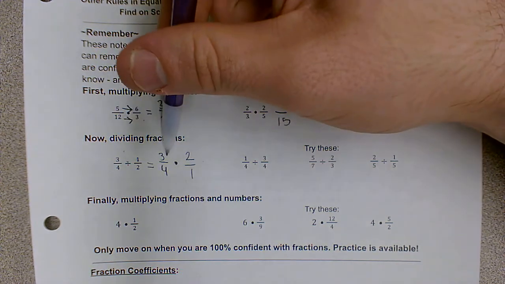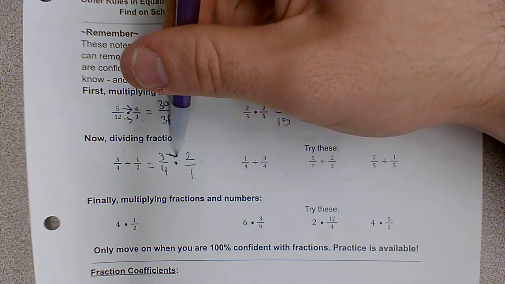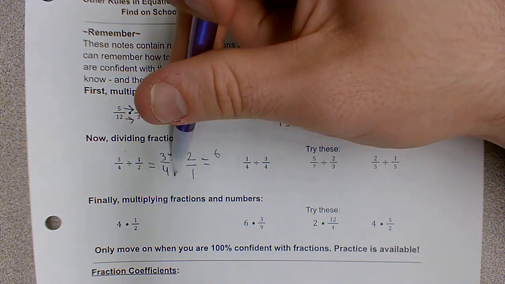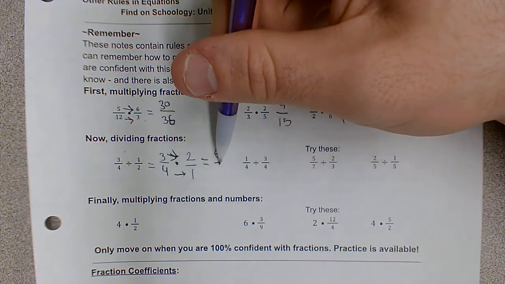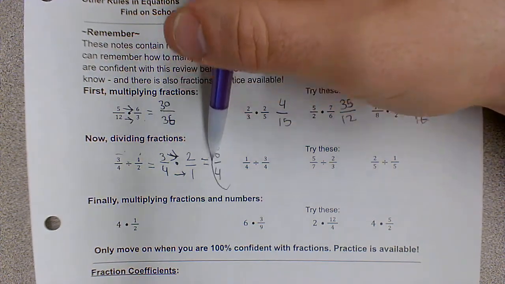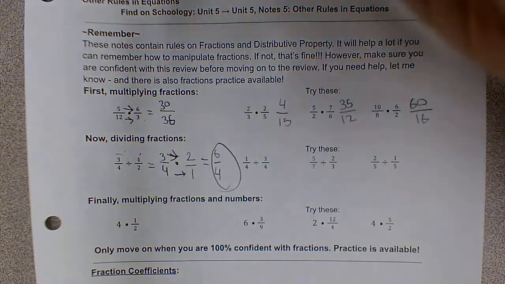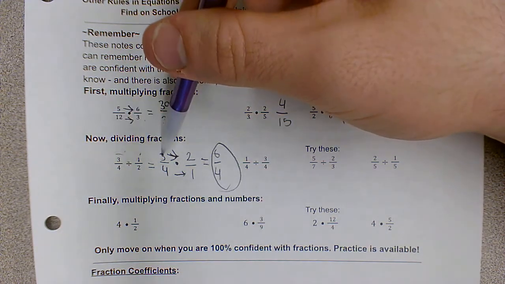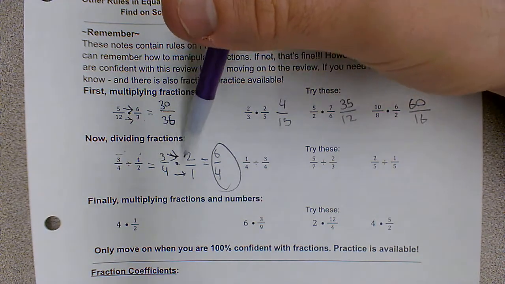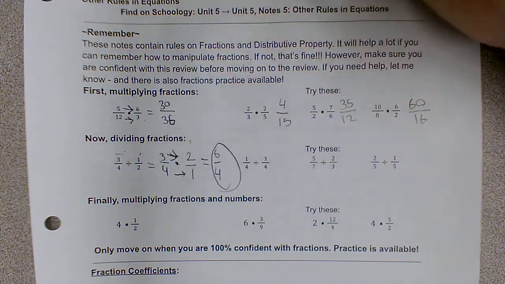Anyway, now that I'm here, I'm going to multiply over the top just like I did before. I have 3 times 2 equals 6. And on the bottom, I have 4 times 1 equals 4. I divided my fractions, and now I wound up with 6 over 4. You keep the first number, change the sign, flip the second number. Multiply across the top, multiply across the bottom, and you're good.